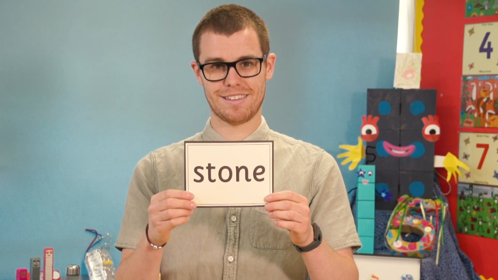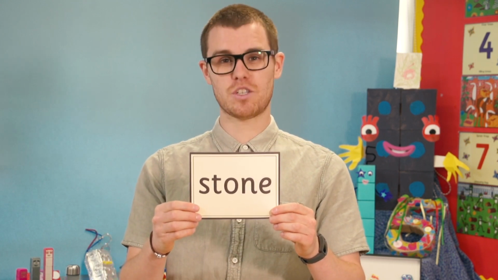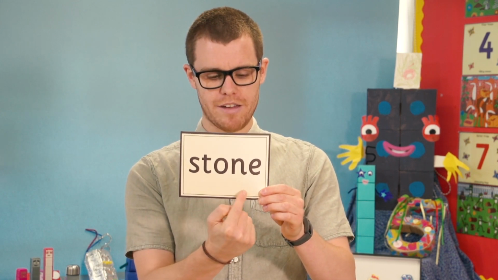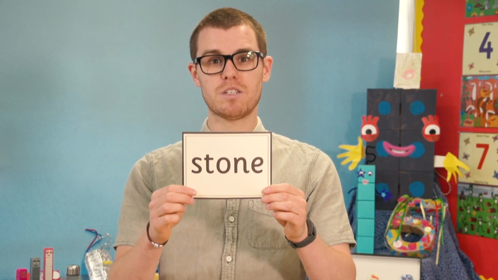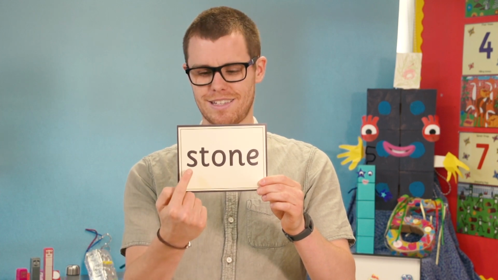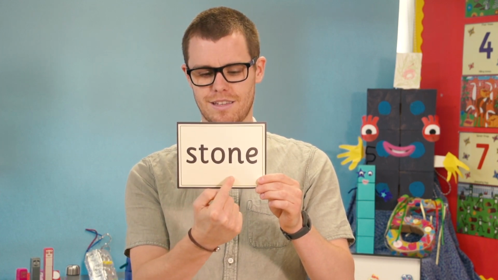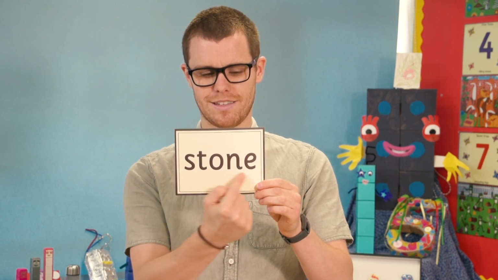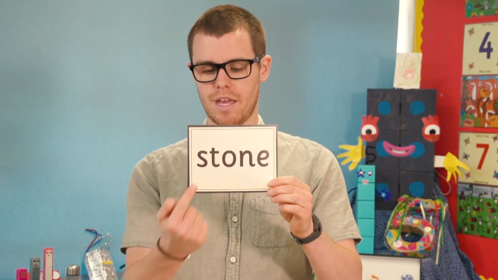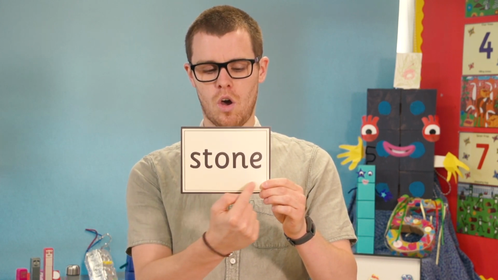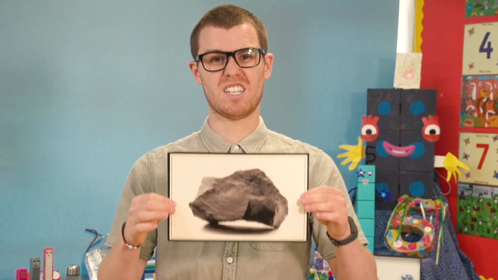Here is the next word. Can you spot the grapheme that says O in this word? That's right. This split vowel digraph here says O. Sound out and blend as I point. Let's read together. S, T, O, N. Stone. Another word for a stone is a rock. This is a stone.